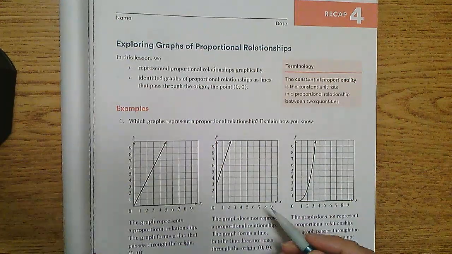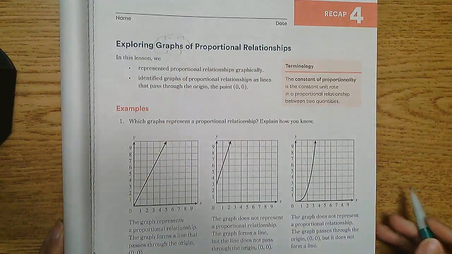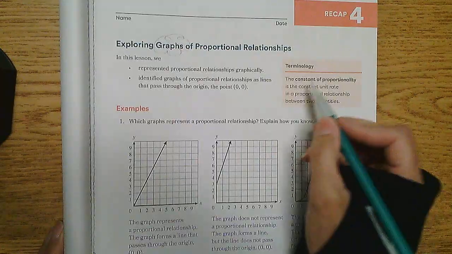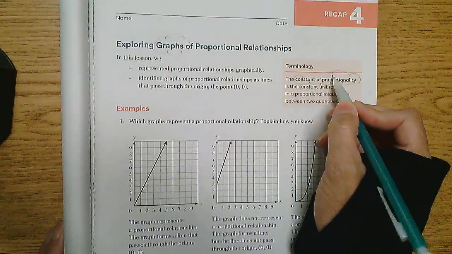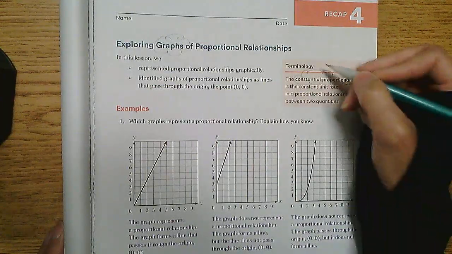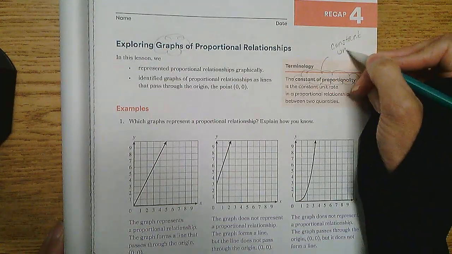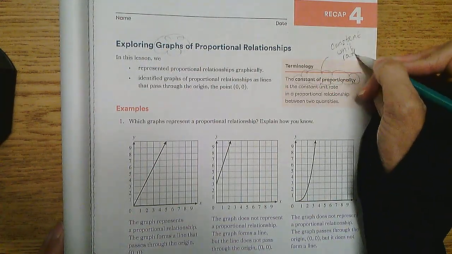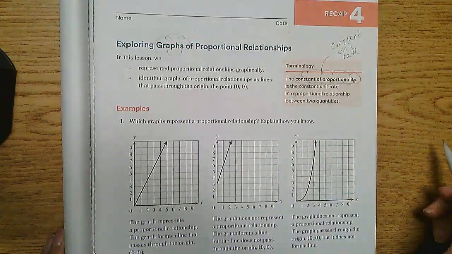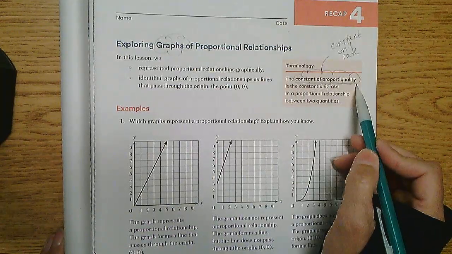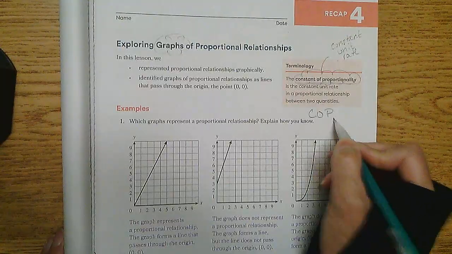In lesson 4, we extend our work with proportional relationships by looking at proportional graphs. We started by taking a look at a bunch of proportional tables that we knew had a constant unit rate. We also talked about this new term, which is constant of proportionality. Constant of proportionality is simply the constant unit rate. It's just another 7th grade way of saying constant unit rate. So when you hear constant of proportionality, think constant unit rate. Sometimes you'll see us abbreviate that as the COP.